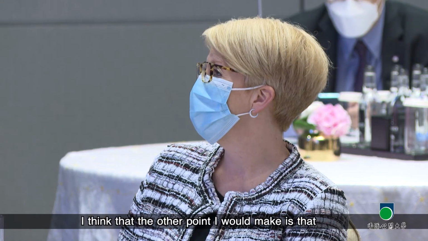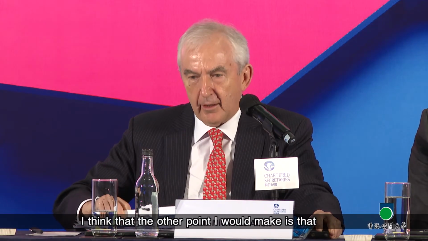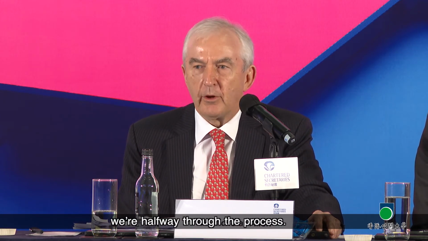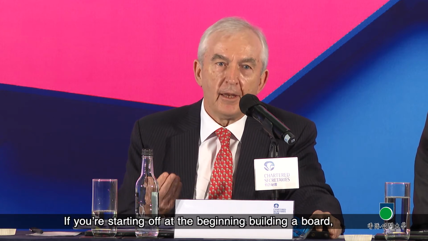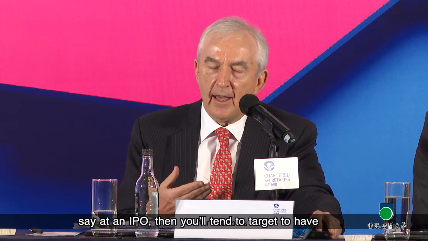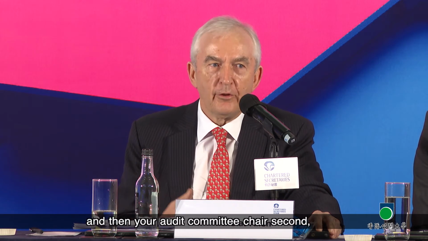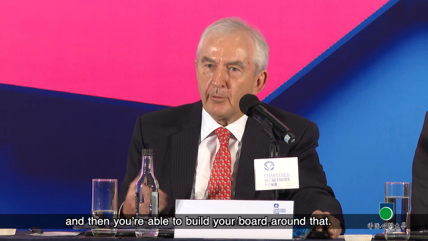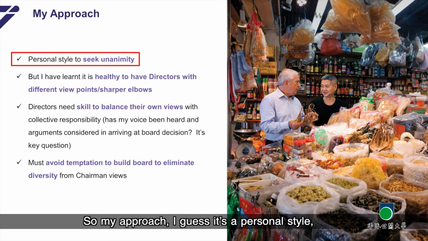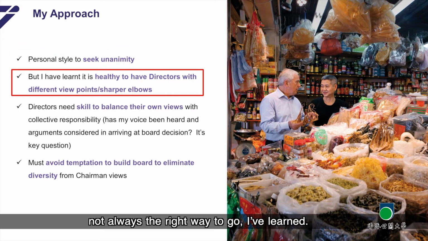I think the other point I would make is that, talking about building boards, we're always in a position where we're halfway through the process. If you're starting off at the beginning building a board, say at an IPO, then you'll tend to target to have your senior director first, and then your audit committee chair second, and then you're able to build your board around that. So my approach, I guess, is a personal style. We all have our personal styles. Usually, as somebody who seeks unanimity around a board, I usually try and seek consensus. Not always the right way to go, I've learnt.